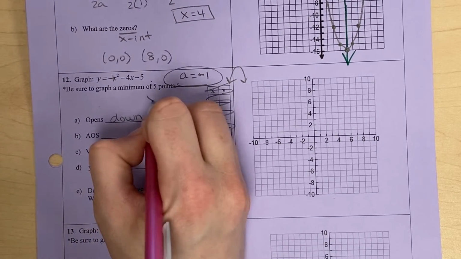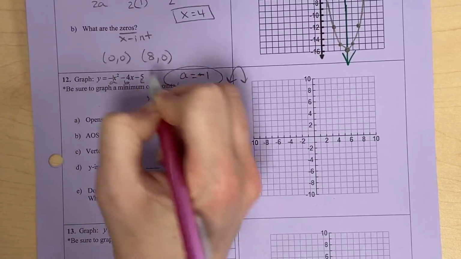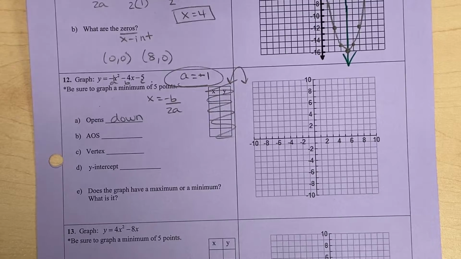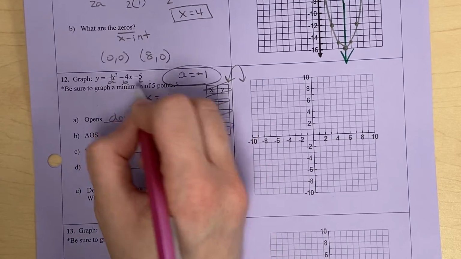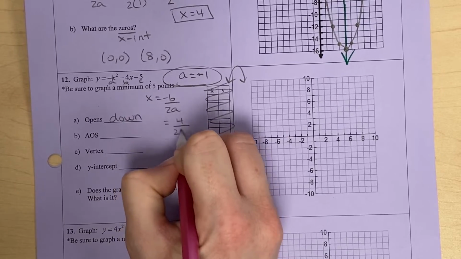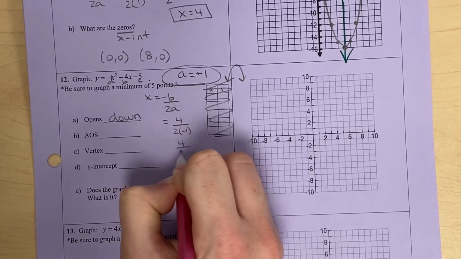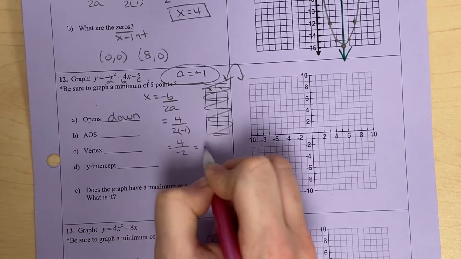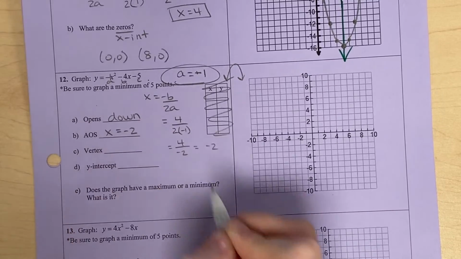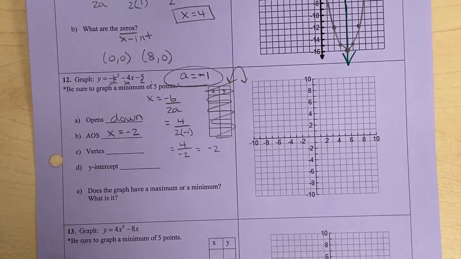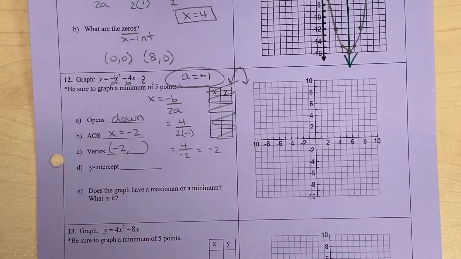To find the axis of symmetry, I'm going to use the formula negative B over 2A. A, B, and C are given there in the equation. So negative B means the opposite of B. The opposite of B is positive 4 over 2 times A, which is negative 1. So I have 4 over negative 2, which equals negative 2. So the axis of symmetry is x equals negative 2. You need to have the x equals there. That's also the x value of the vertex.